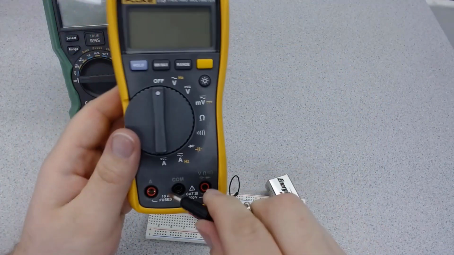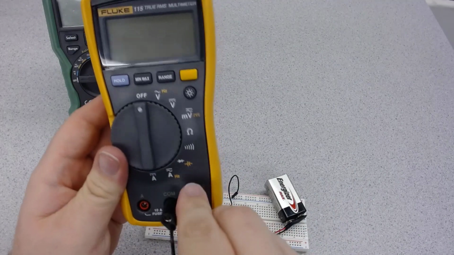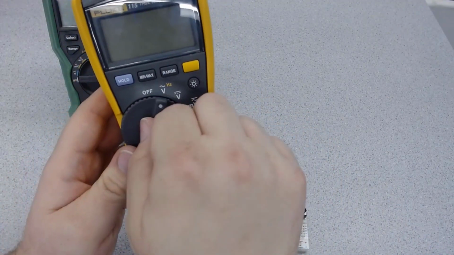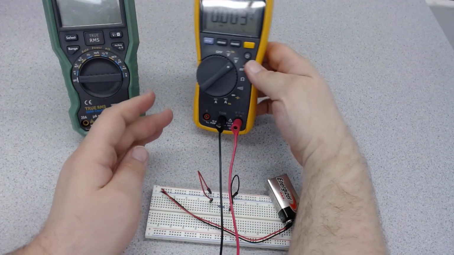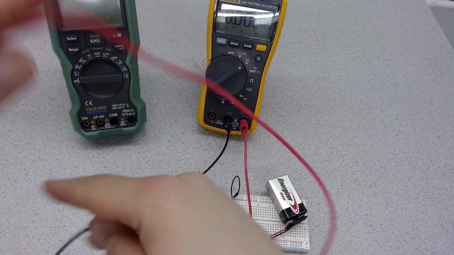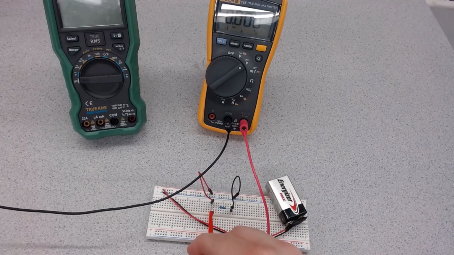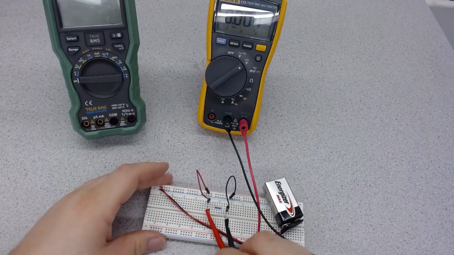Now we're going to do the same here with our yellow multimeter. Black banana clip into the common. Red clip right into the voltage. We're going to set it to DC voltage. Now you can see I'm attaching it this way, so it's also parallel again.